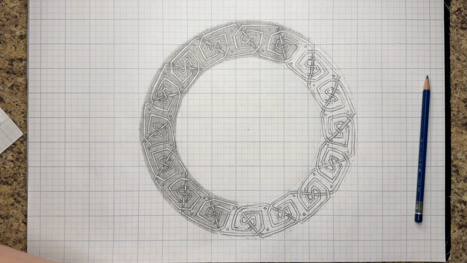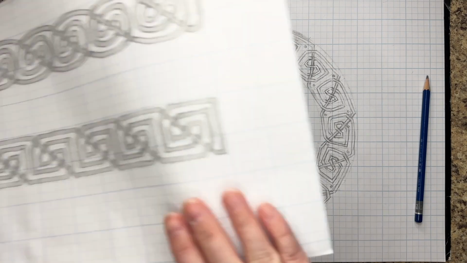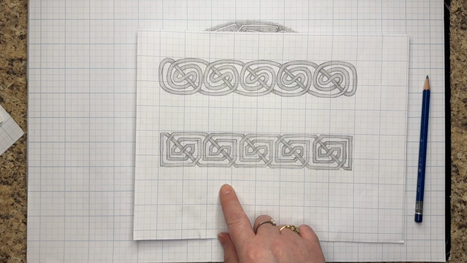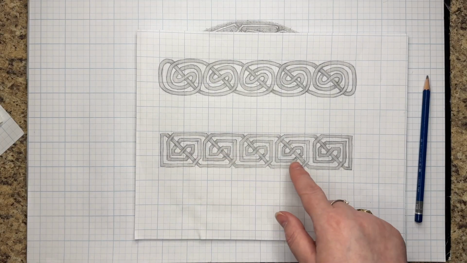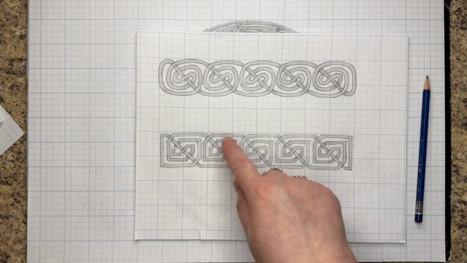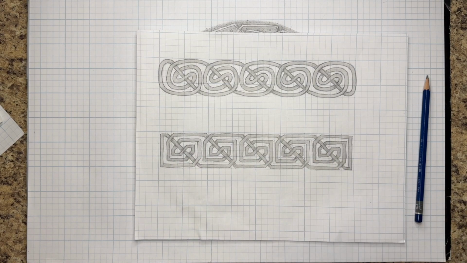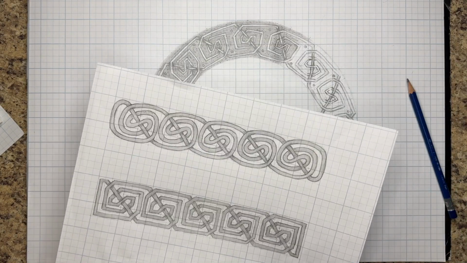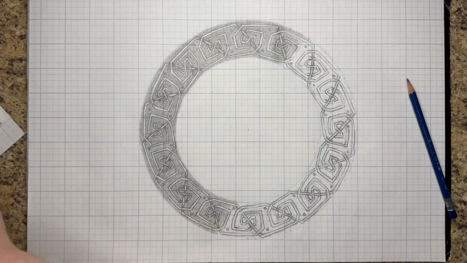So basically, this was one of the straight border tutorials that I did, and I became very fascinated with the look of this particular one, and I think that's where the idea came from. So that's what we're working on.